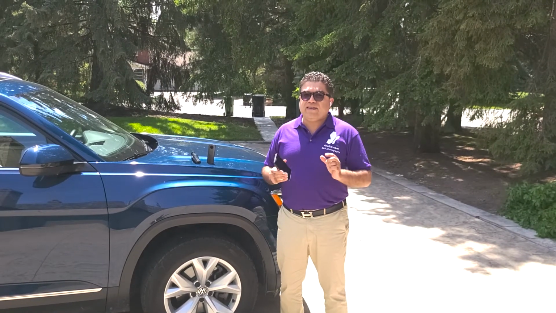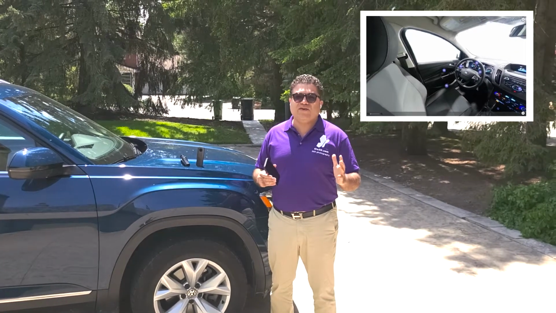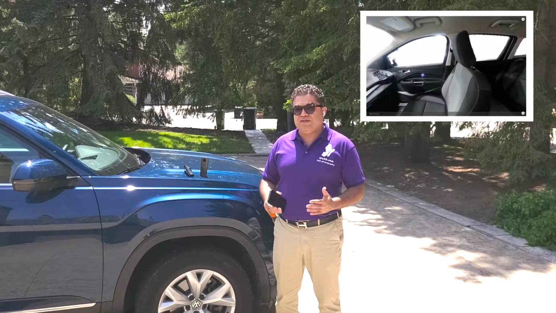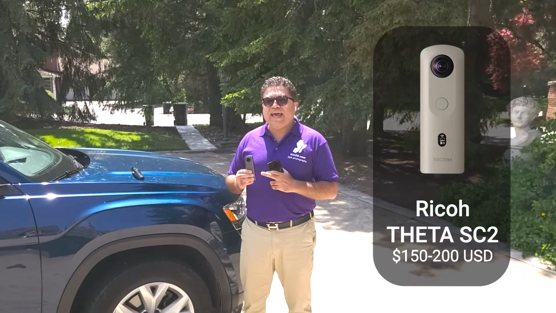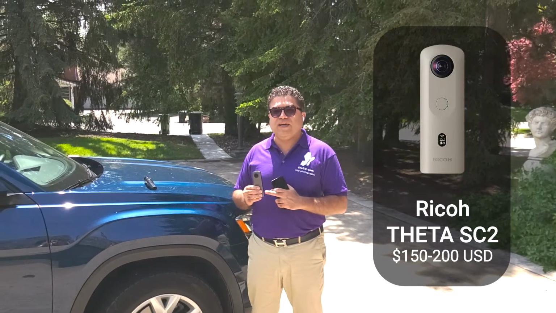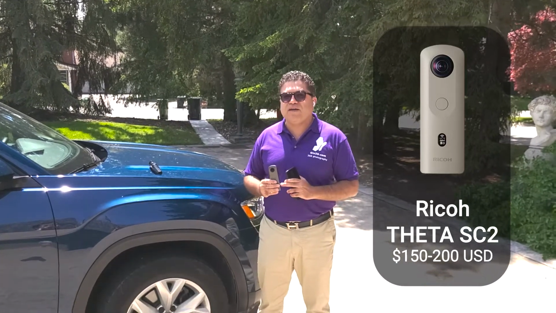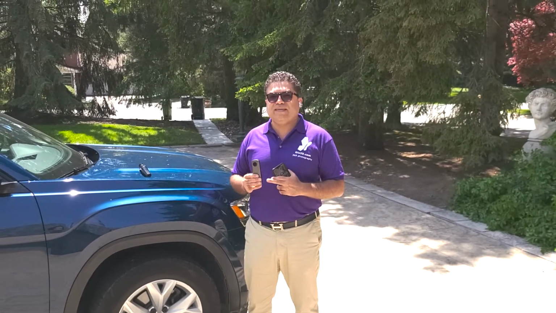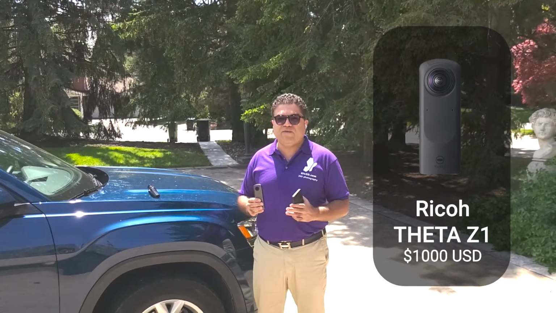If you wish to add the panoramic view, which is like this, where you can also move around inside the car and see it from different angles, you would need a panoramic camera and a monopod as additional hardware. What we do recommend is the Ricoh brand and the Theta family. You can find the SC2, which is the lowest model and should cost, depending on what country you're in, around $150 to $200 US, and it goes all the way up to the Theta Z1, which at the time of recording is the most expensive one, around $1,000.